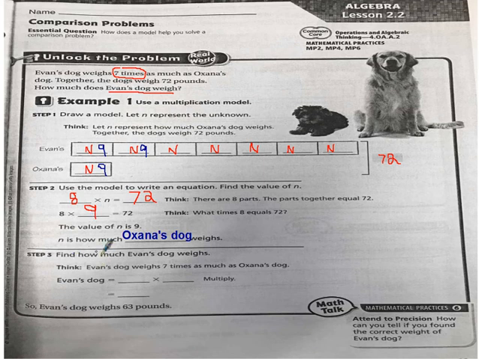Think. Alright, find how much Evan's dog weighs. So now we kind of back up a little bit here. Evan's dog weighs 7 times as much as Oksana's dog. So Evan's dog is going to be 7 times, now that we finally found out what Oksana's dog was, so 7 times 9. Okay, and 7 times 9 is 63.